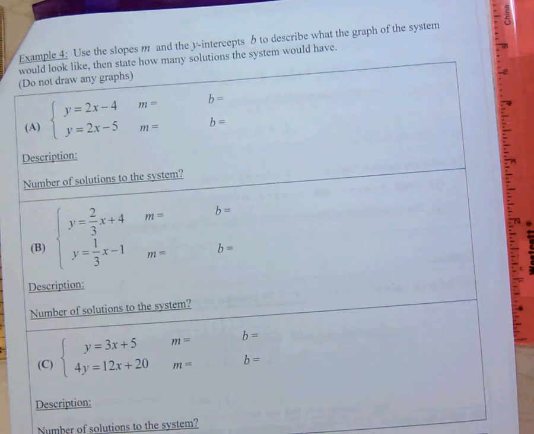Again, three different scenarios, right? Either they're parallel, they cross once, or they're on top of each other. That's what I mean by description. Yeah, simplify it and answer the question.